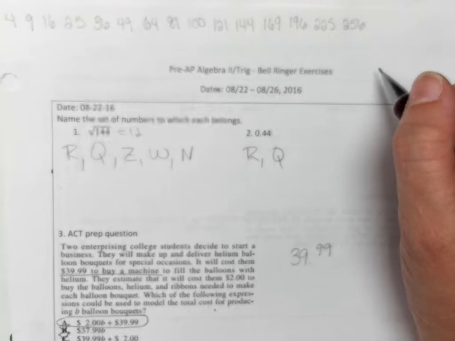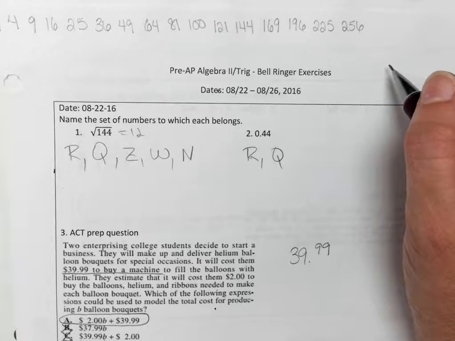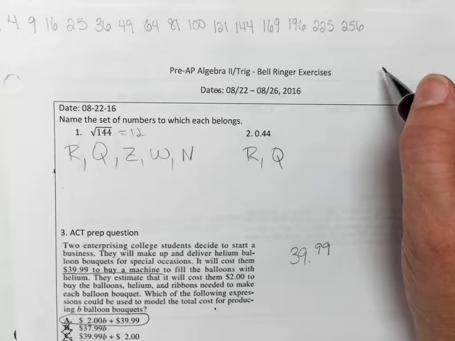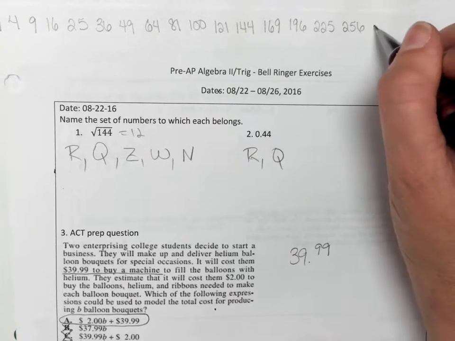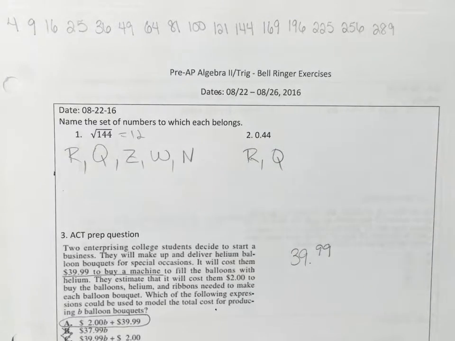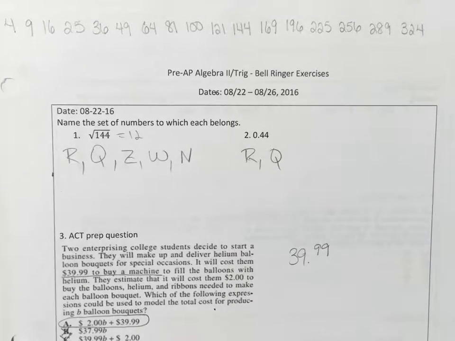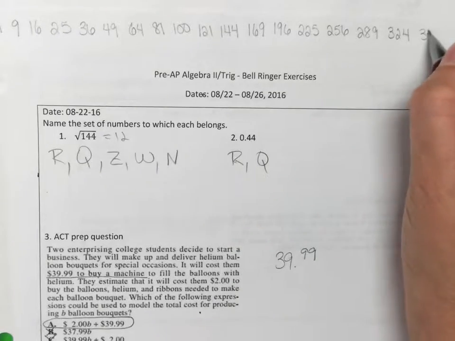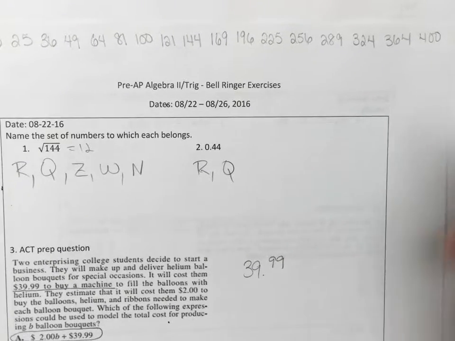17. Ooh, we're getting to one you gotta use your calculators for, right? We're gonna recite these every day. How much? 289. Very nice. 18. How much? 324. I thought you said 384. 19. 364. 20 should be easy. 400. There you go.